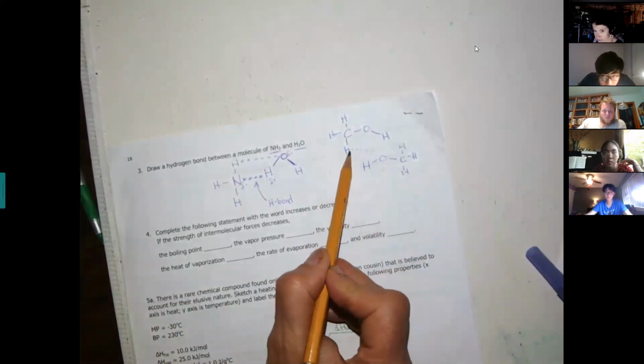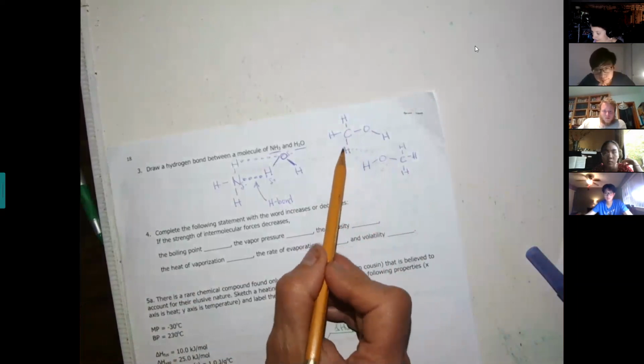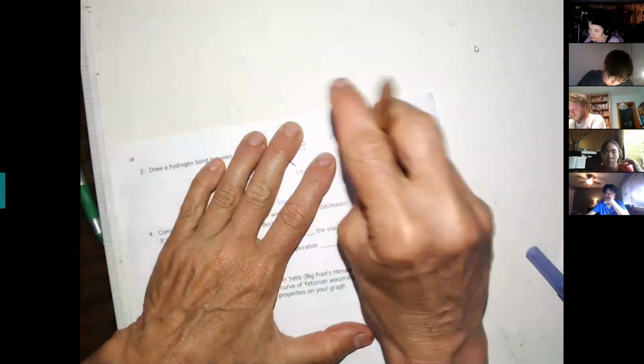The other mistake is you can't do any hydrogen to oxygen. You might think, oh, I get it, the oxygen is the negative, and so this hydrogen is attracted, but the hydrogen that is attached to the carbon is not polar. So it has to be a hydrogen that's being pulled. It can't just be any hydrogen. It has to be a hydrogen attached to something very electronegative.